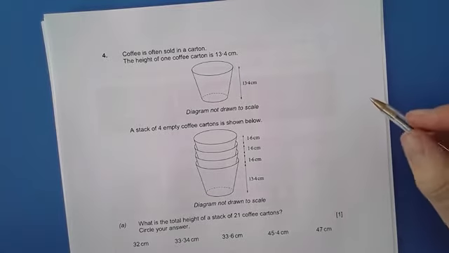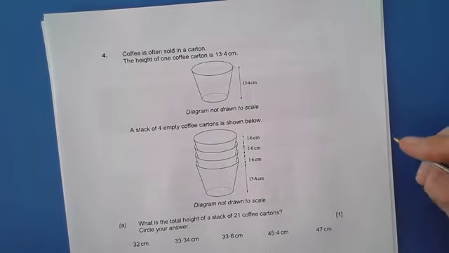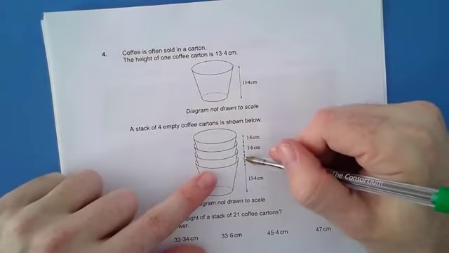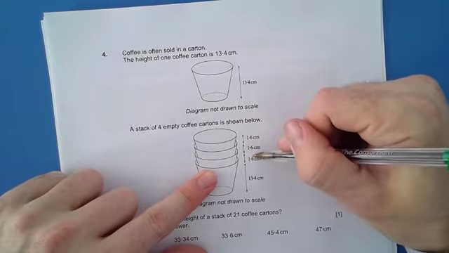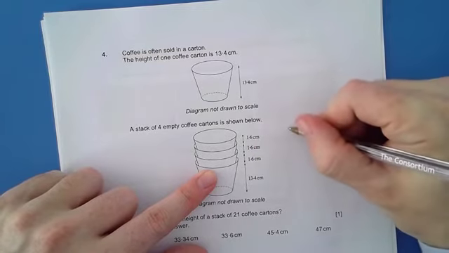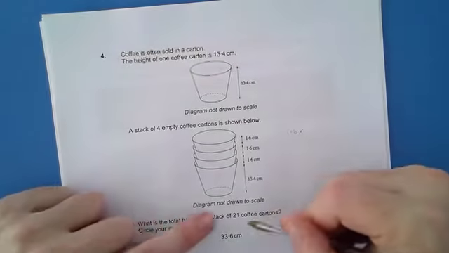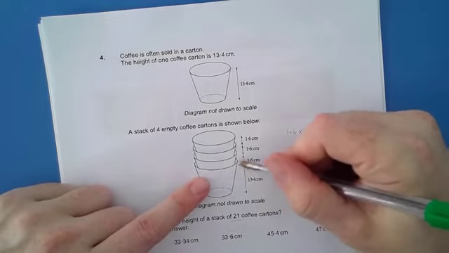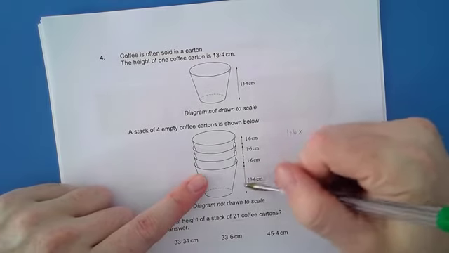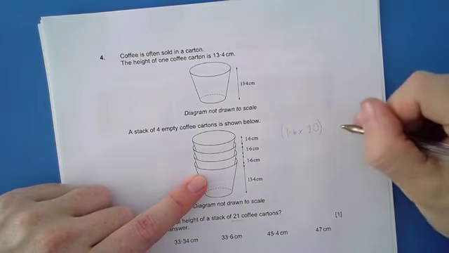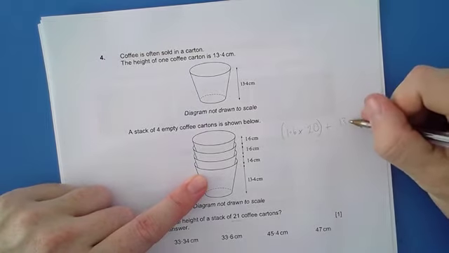Now, 21 cartons, how would I work that out? I would work that out by saying that I've got all these ones here stacking up to make 1.6 centimetres. So I do 1.6 times by the number in the stack, but that's not strictly true. I wouldn't actually times it by 21 because that base cup is taking up a big stack here. So I do 1.6 times 20, getting rid of the base cup, and then I'd add on the 13.4.